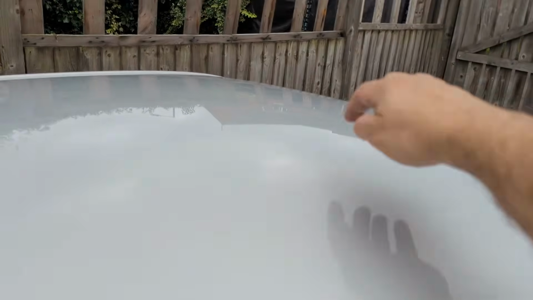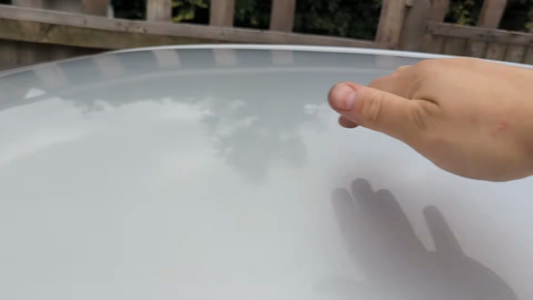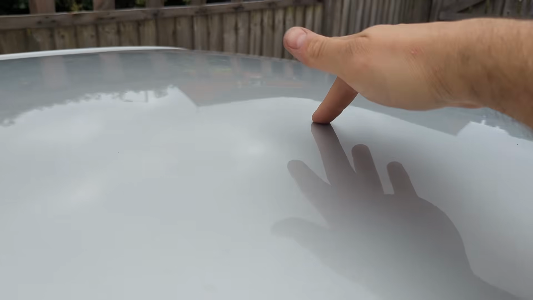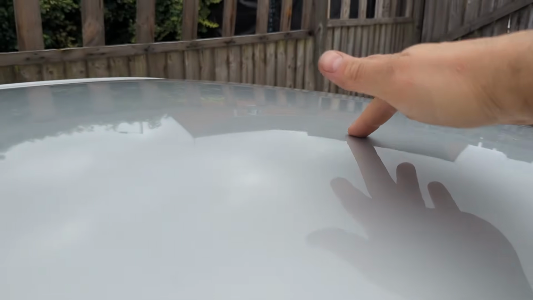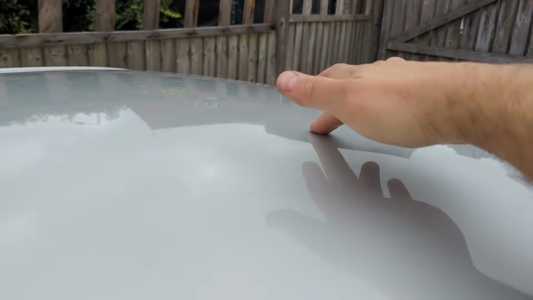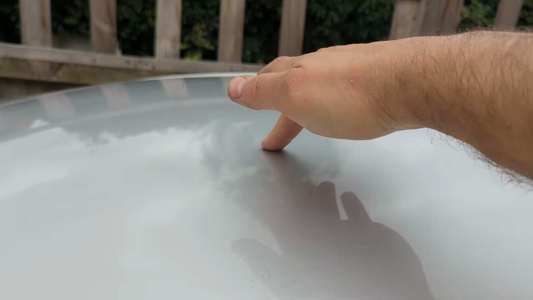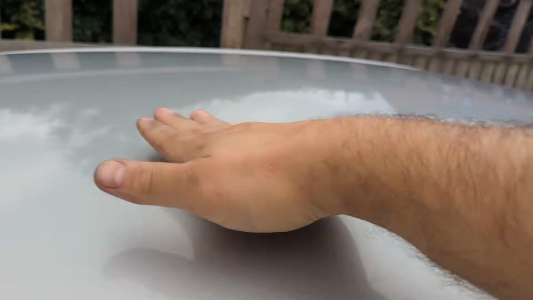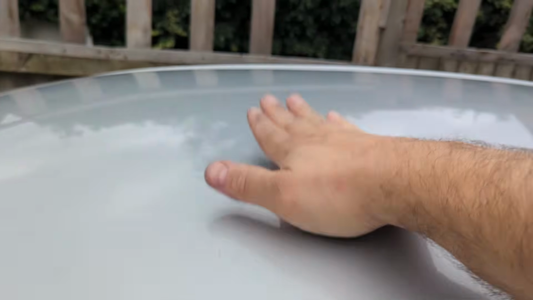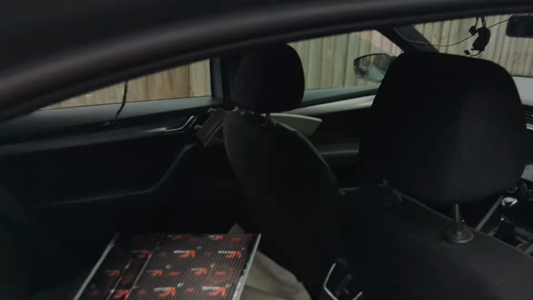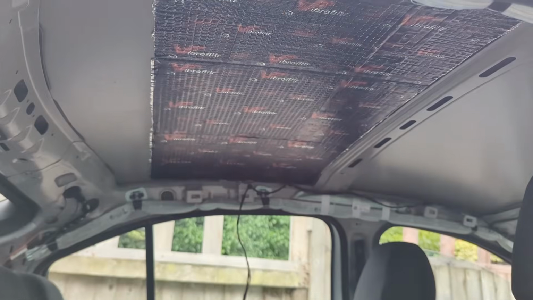So you have this one and this one, and even the bending, look, very light pressure. You can see on the reflection how it's going, and this one is not as much. So yeah, after the foam goes in, it's gonna be even a bigger difference, man.